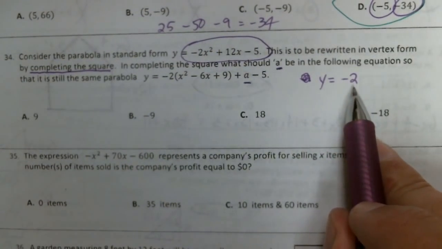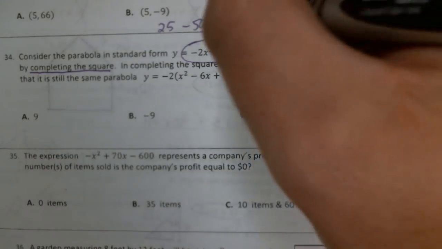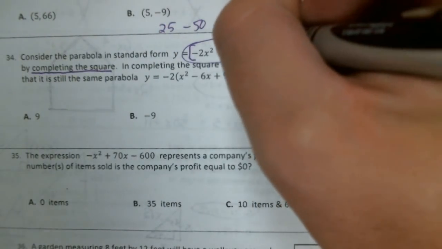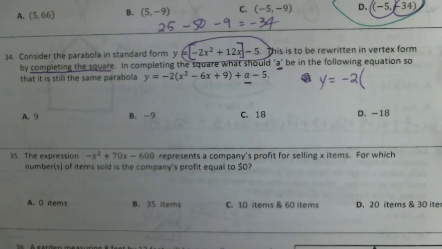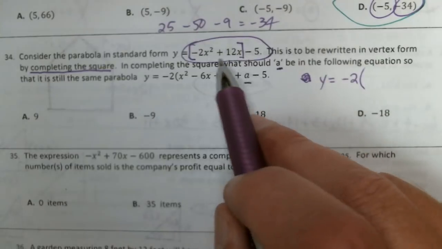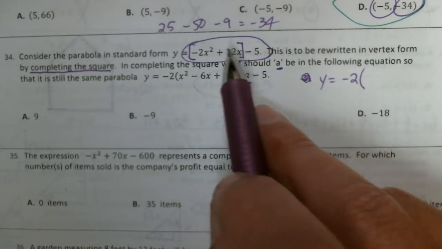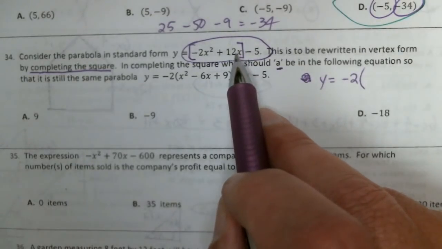All right, so I'm going to factor out a negative 2. And also, guys, the way I taught you to do this is to put brackets around those two terms, and this is exactly why I teach you to do that, because I want your brain to just focus on those first two terms. I'm completing the square on those two terms. I'm factoring out a negative 2 just from those two terms, okay?